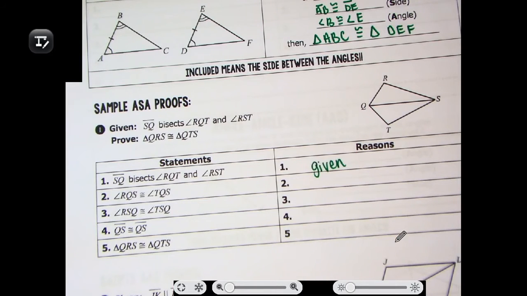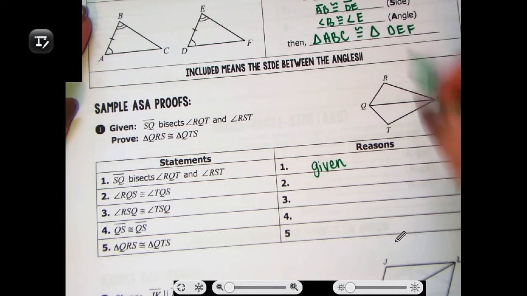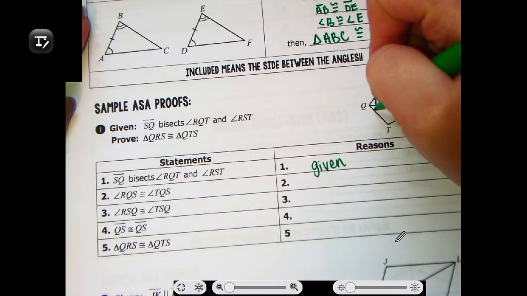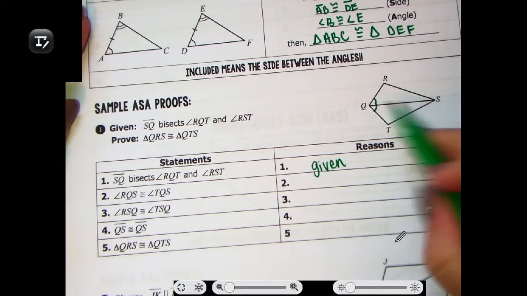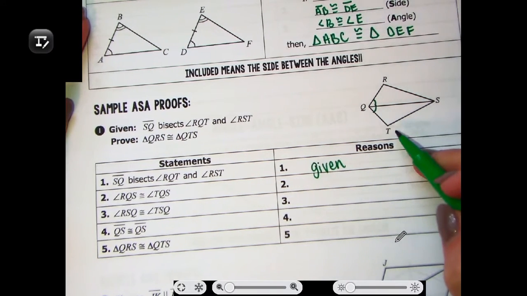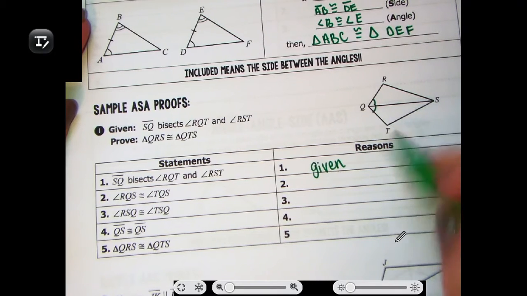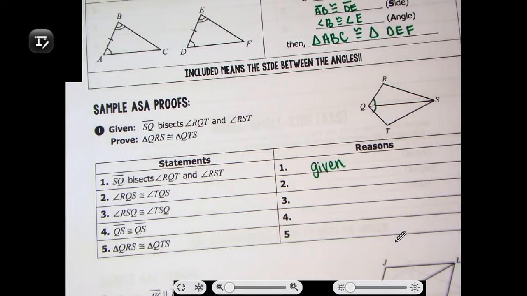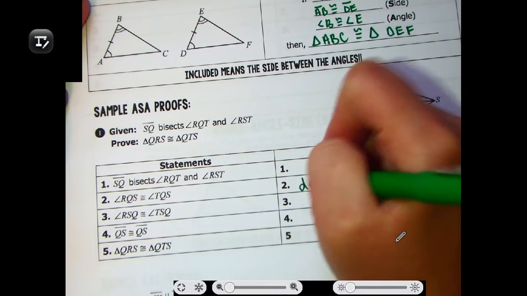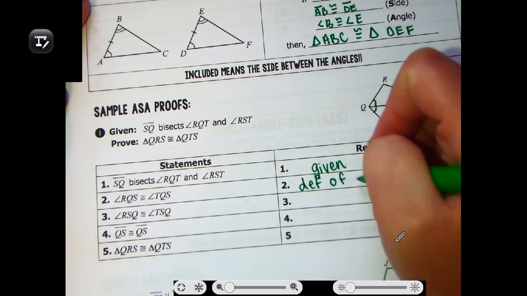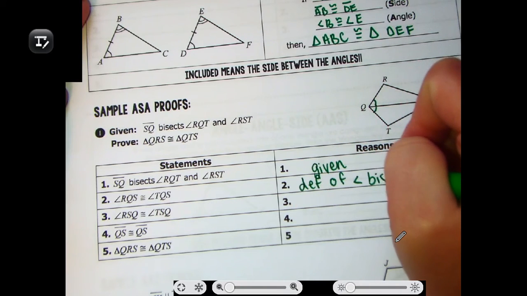So now let's look at this next one. Angle RQS, it says, is congruent to angle TQS. I'm going to label that here. So RQS is congruent to SQT right here, or TQS, either way. So how do we know that? That is the definition of angle bisect.